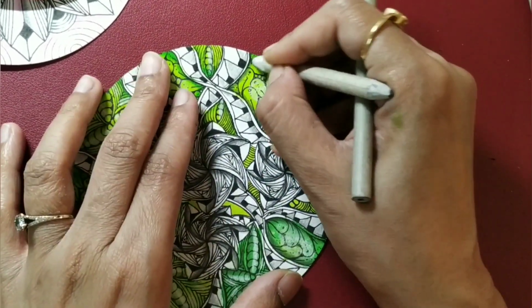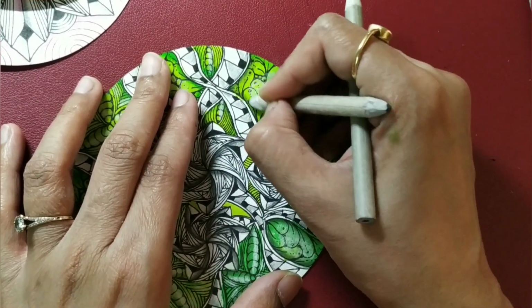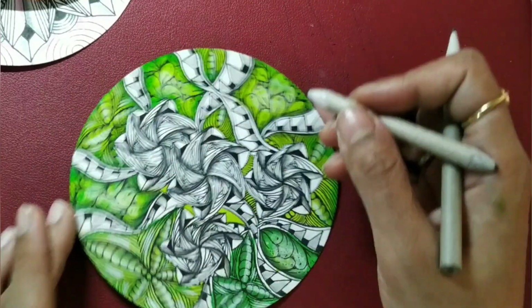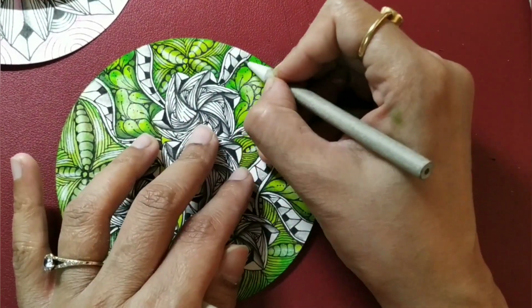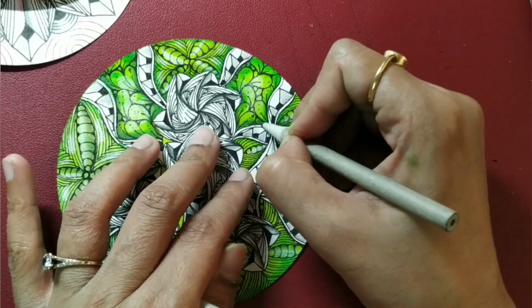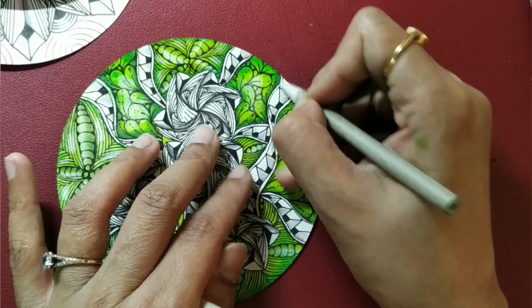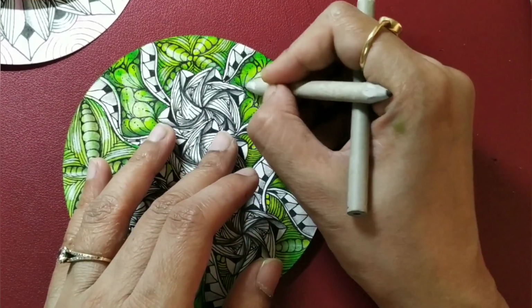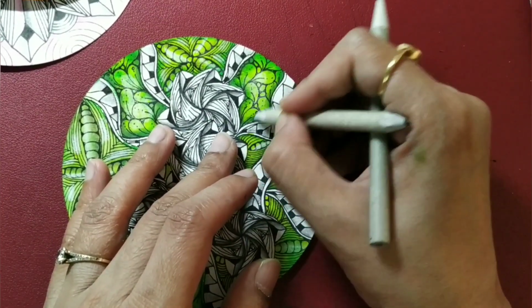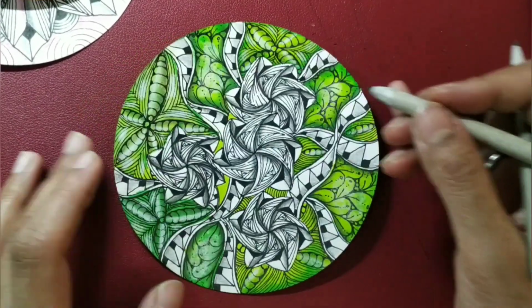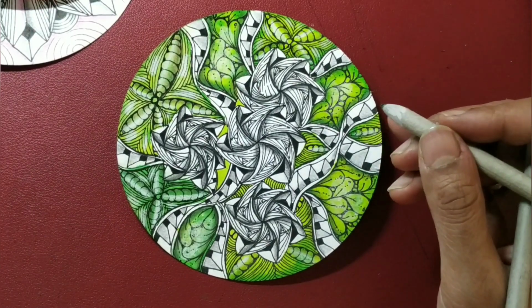The edges are already dark green, right? So there is actually not much need to do this exercise, but if you want you can. So I'm just showing. Just darken it a little more, adding a slight shadow. Yeah, I think we are done.